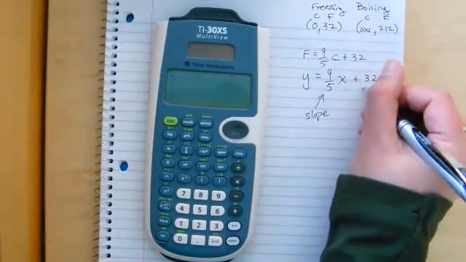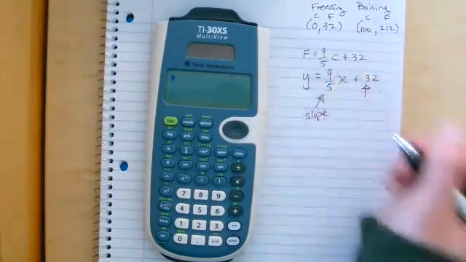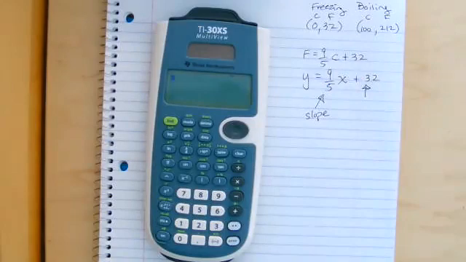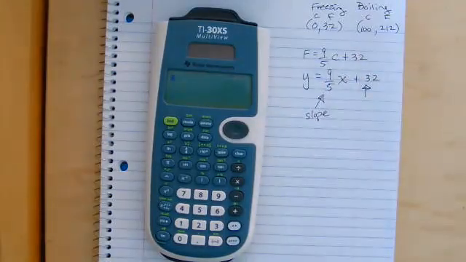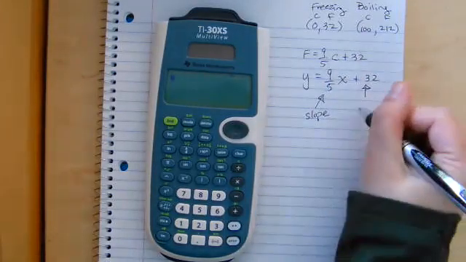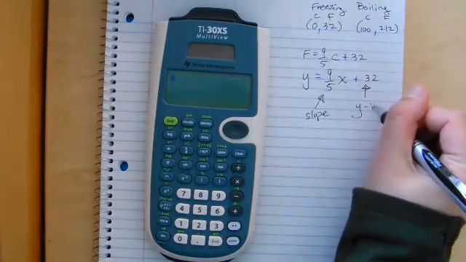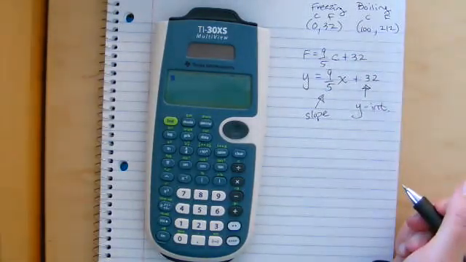What is 32 called in this equation? Anybody know? We have the slope and the y. Yes, the beginning happens on the y-axis, so we call that the y-intercept.